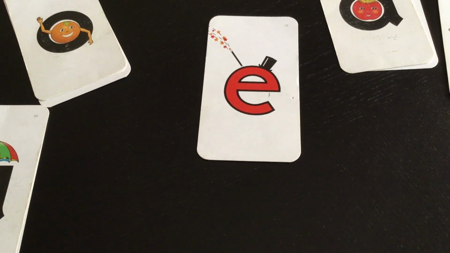Right, magic E. Are we ready for him? Magic E. We see the magic E at the end of a lot of words. He is very important. First important thing to know about magic E, he does not make a sound. If you see a magic E in a word, we don't say anything. He is just there to change the vowel.